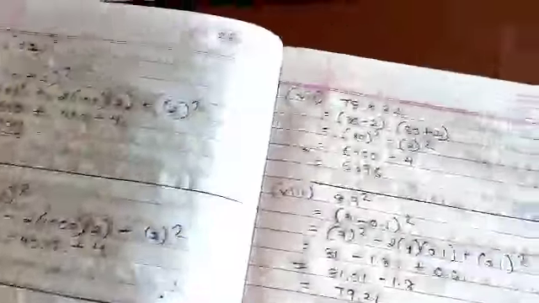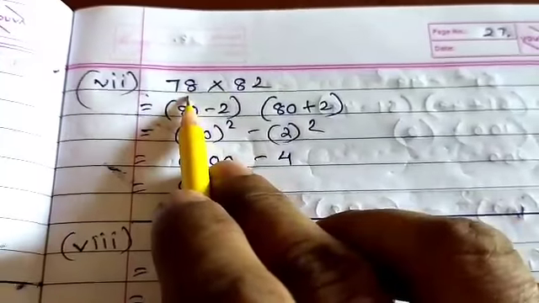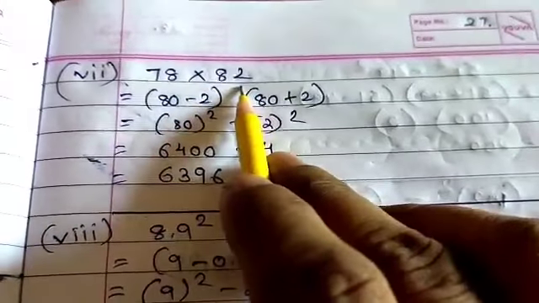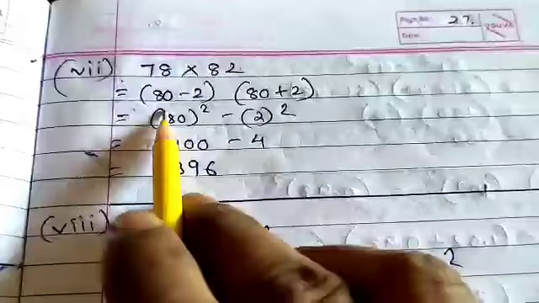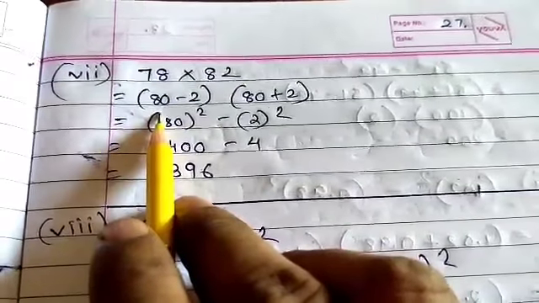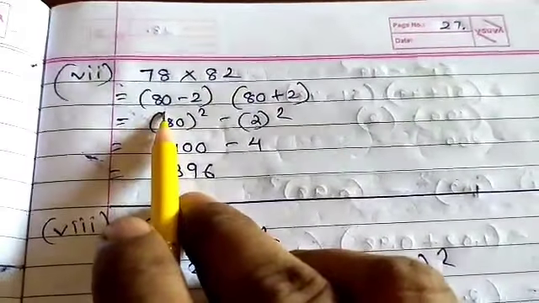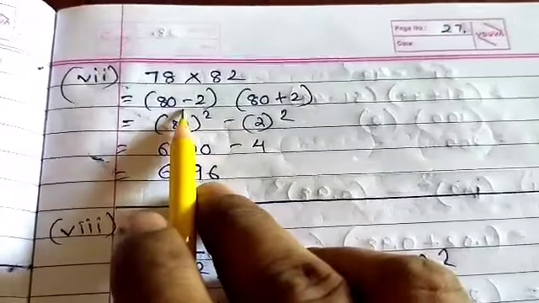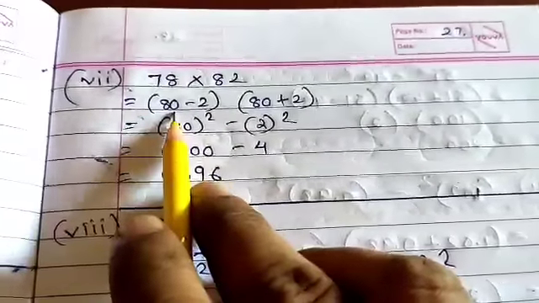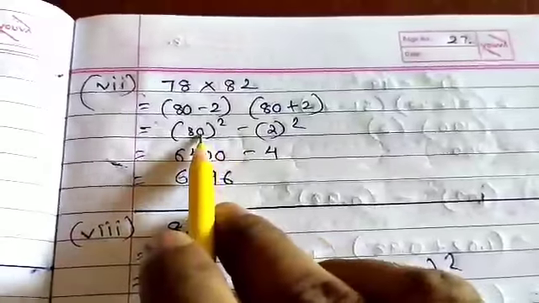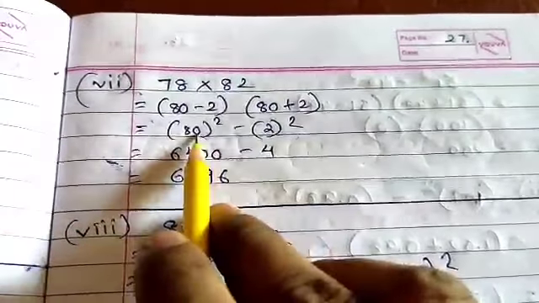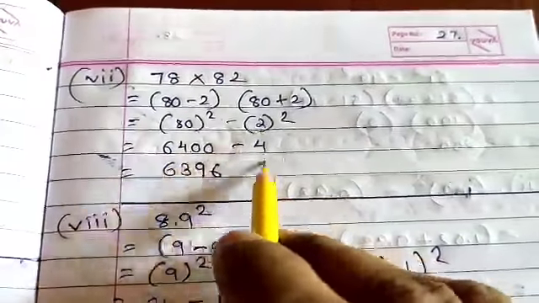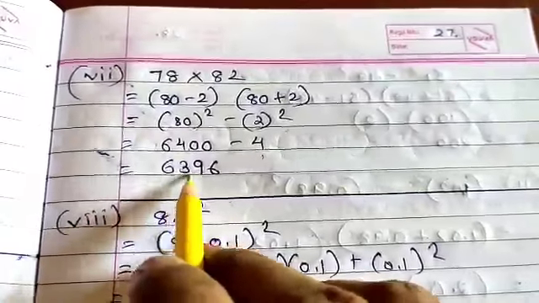Then next one, 78 into 82. Its nearest to 10 value is 80, so 80 minus 2, and 80 plus 2. So here also both the expressions have a common term, and there is only a difference of sign. So make a square of 80 and a square of 2, that is 80 square minus 2 square. The square of 80 is 6400 and square of 2 is 4. When you do subtraction, you will get 6396.